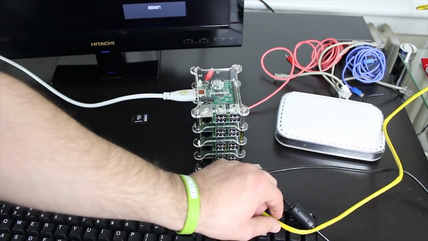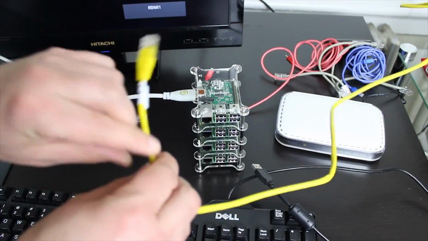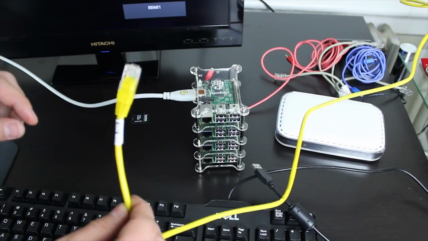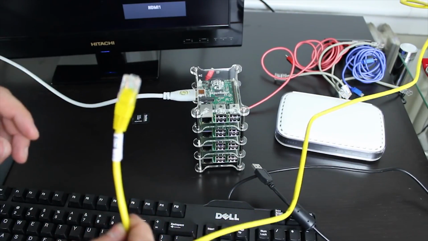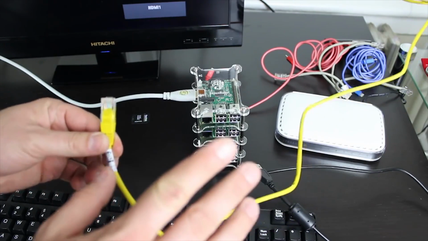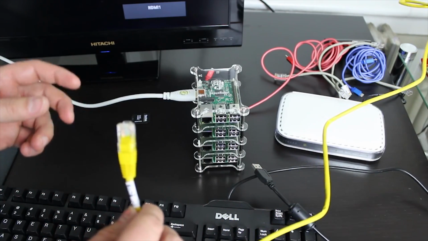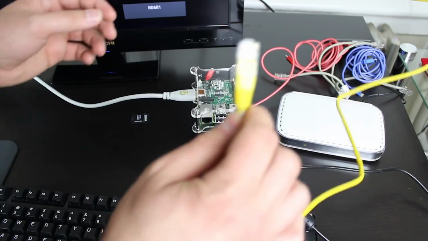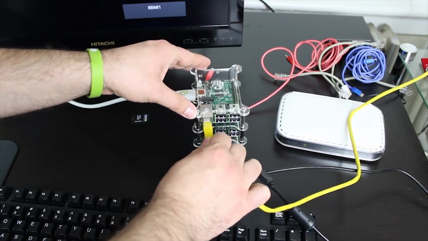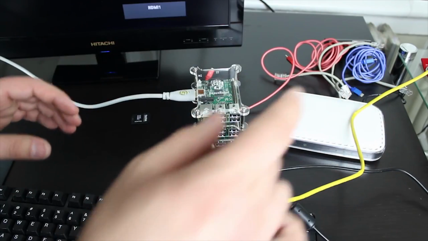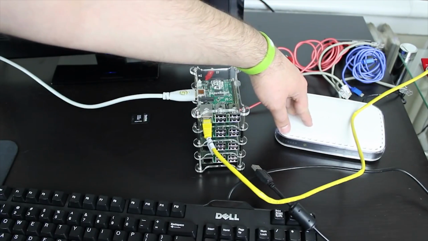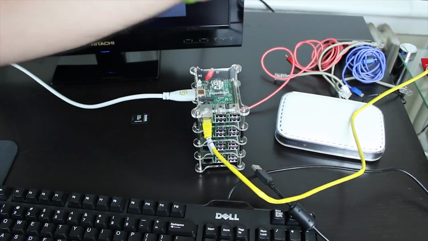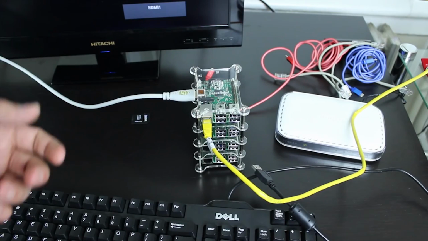Now we're going to need to connect our Ethernet cable, and make sure you connect this Ethernet cable to your modem or router, wherever you're getting your internet from. And the reason we're doing that is because we need to download some stuff to the Raspberry Pi. Basically, we need to update it with some software. So connect one end to the Raspberry Pi and the other end to your router or modem. Not the router or modem we're going to use to connect the cluster, the same router and modem you use to connect to the internet.